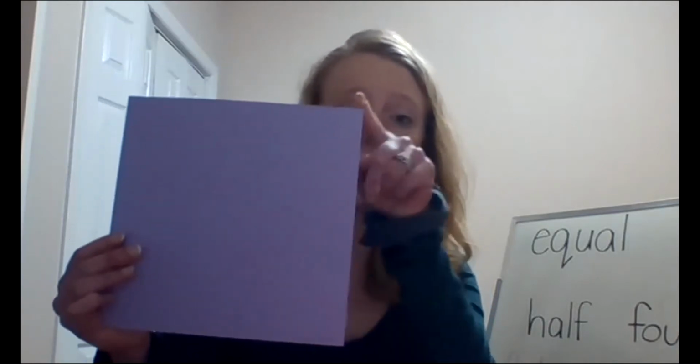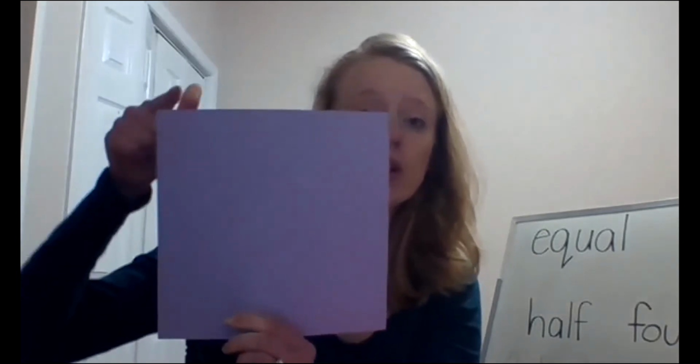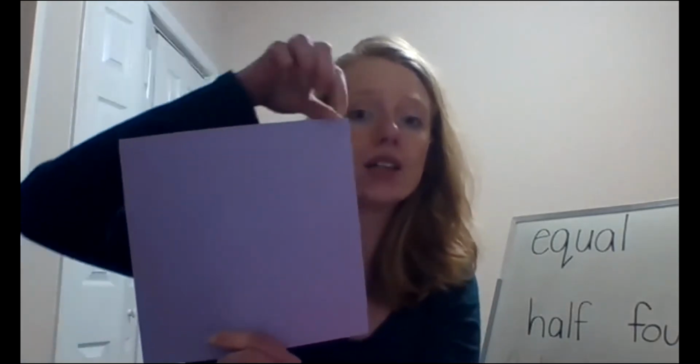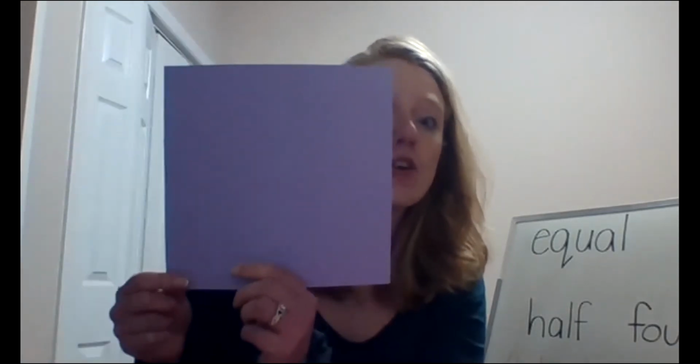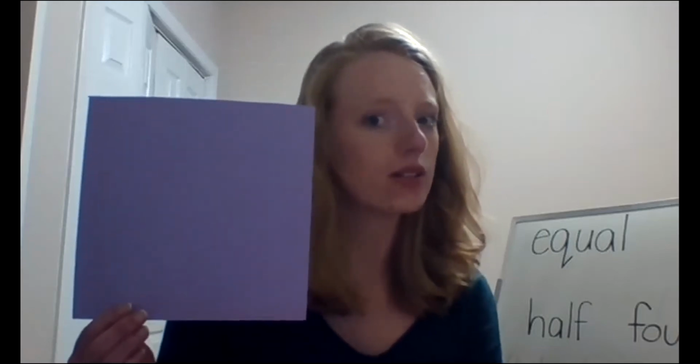Okay, we also have a square. And what do we know about a square? We know that it has 1, 2, 3, 4 sides. 1, 2, 3, 4 corners. What kind of corners? Square corners.